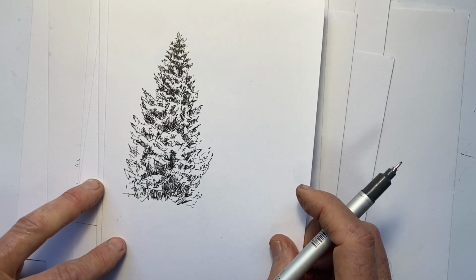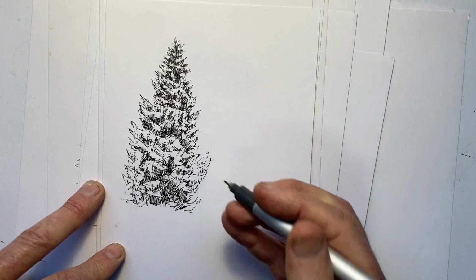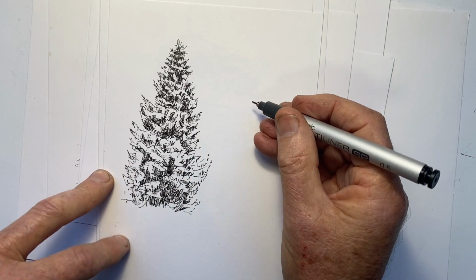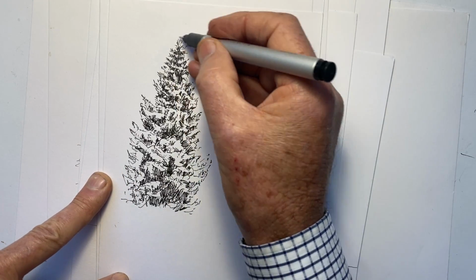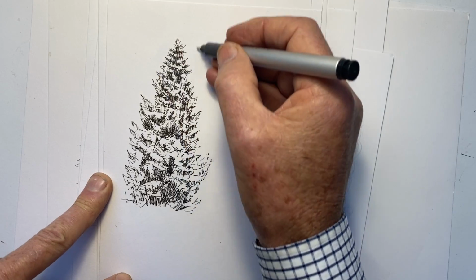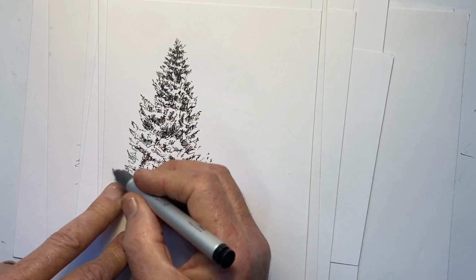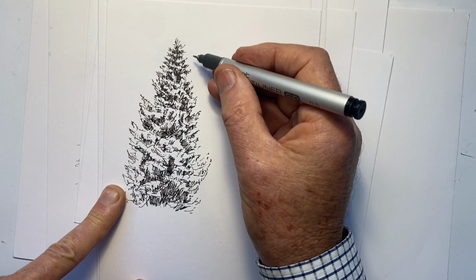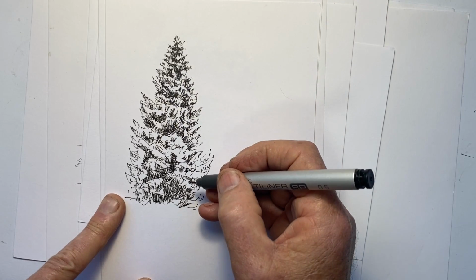Here we have another, I think it's a pine tree, with a very different, more upright growth habit. And notice how at the top, the new growth looks quite different to how it looks down the bottom. Observation and then finding marks.